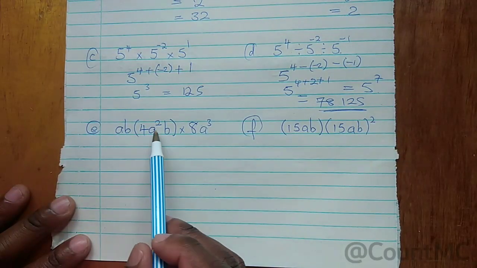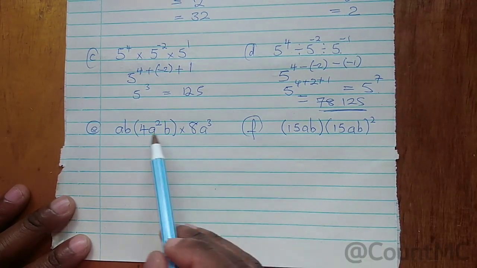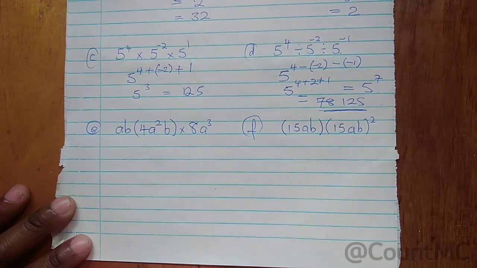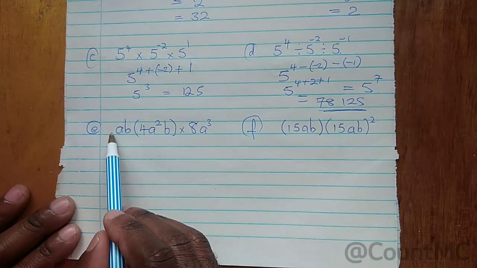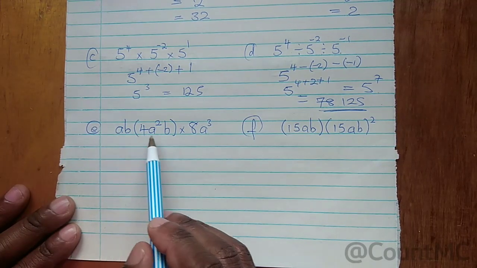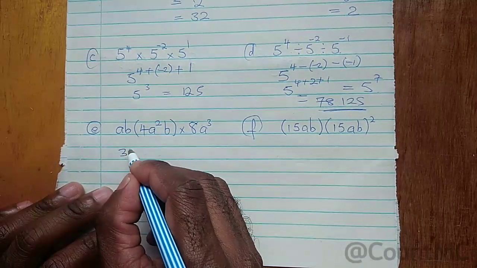So AB brackets means multiply. AB times this times this. So everything is multiplying. When you are multiplying, always multiply the numbers first. The coefficient here is 1. 1 times 4 times 8. You get a 32.